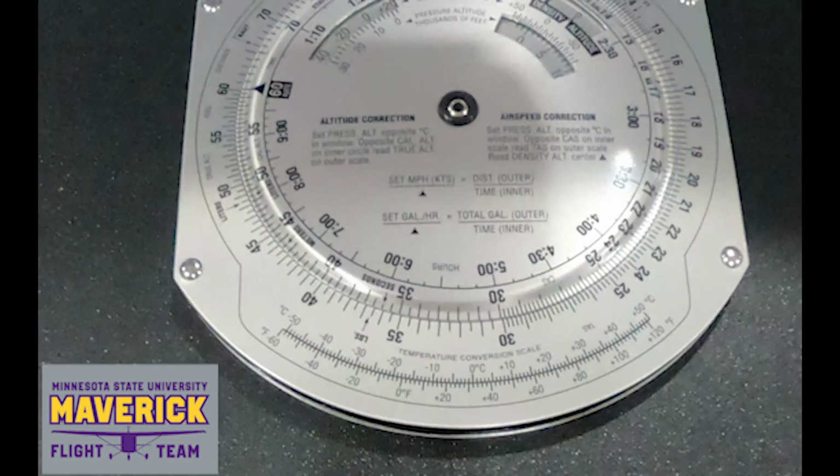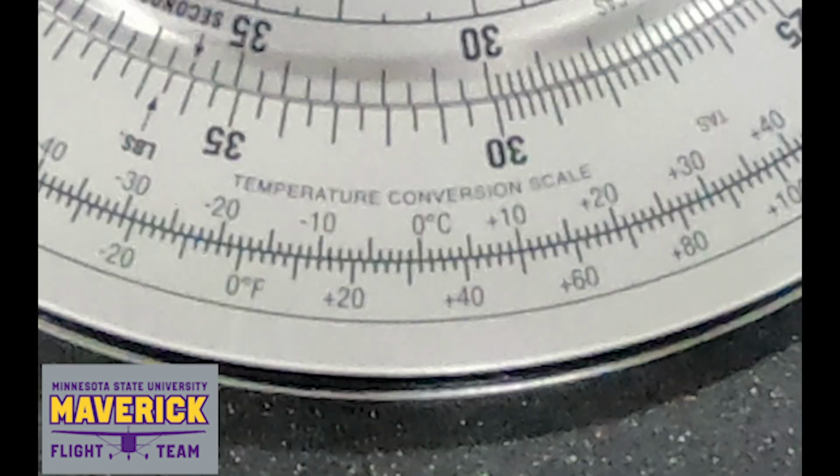Now these formulas are very accurate in terms of converting to either degrees Celsius or degrees Fahrenheit. However, if you need a basic conversion and are in a little bit of a hurry and don't need a very precise number, there is a basic temperature conversion scale at the bottom of your wheel.